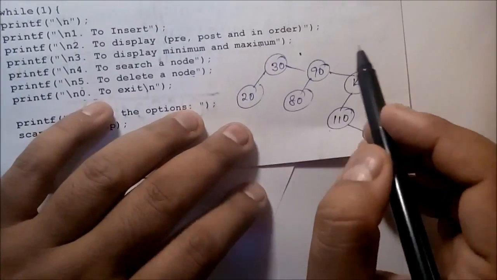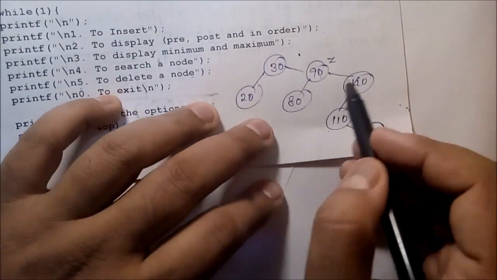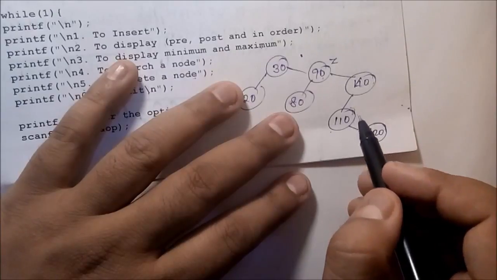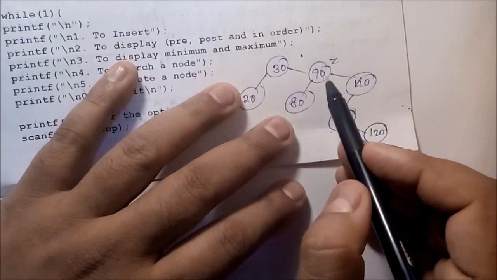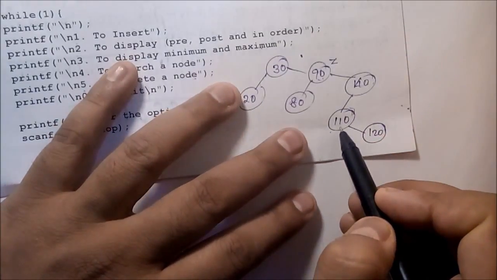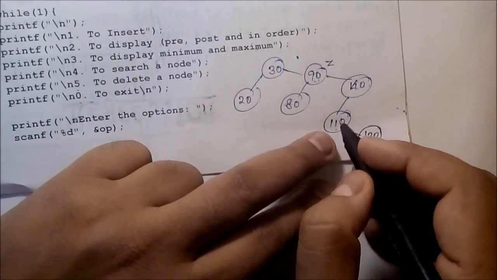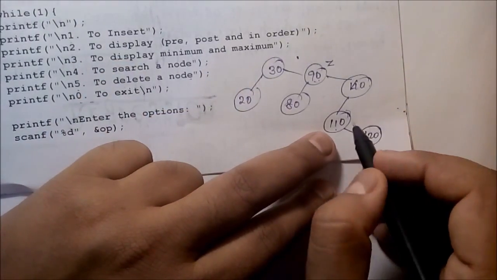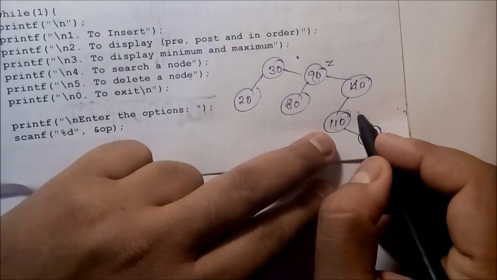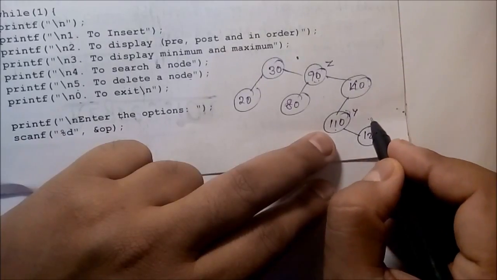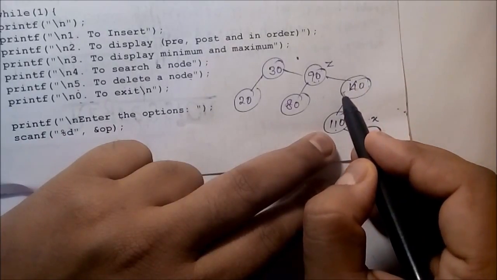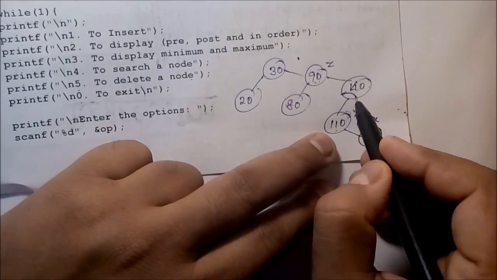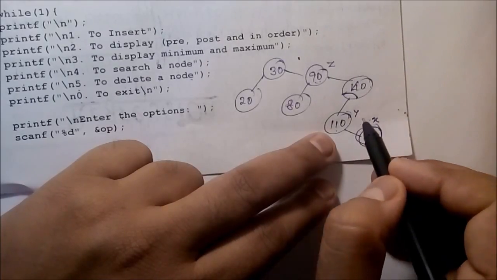Now you can take another situation. This is the situation, and if you want to delete this particular node, both the children are there, so identify the successor. The successor of 90 is 110. Now here you just identify the x value. Now this is the y, this is the x. In the left part we put the address of 120.